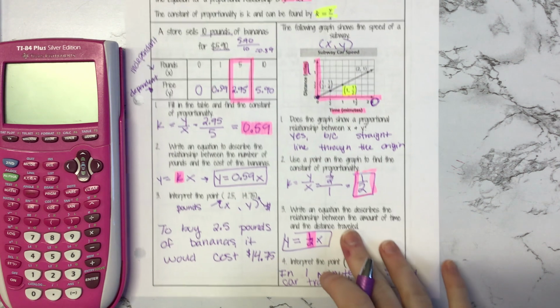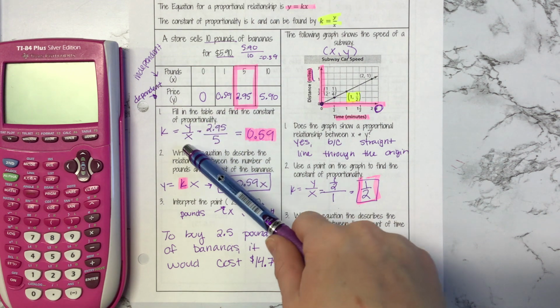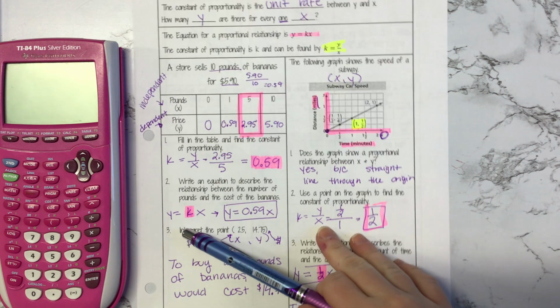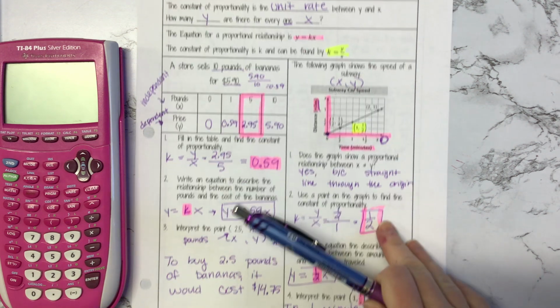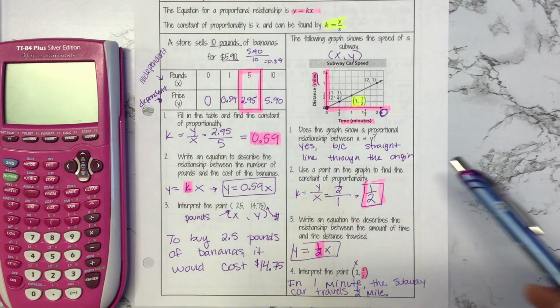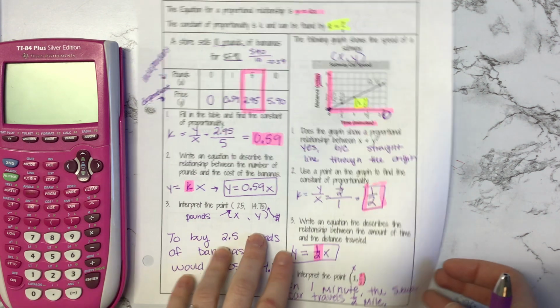Okay, so basically you're just going to find your unit rate by taking y divided by x. When you need to write an equation, you just plug it in for k, whatever that number was. And to interpret a point, you need just to make sure that you label what x and y represent.